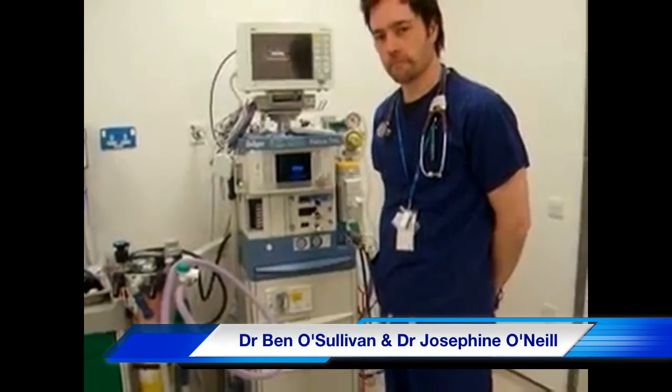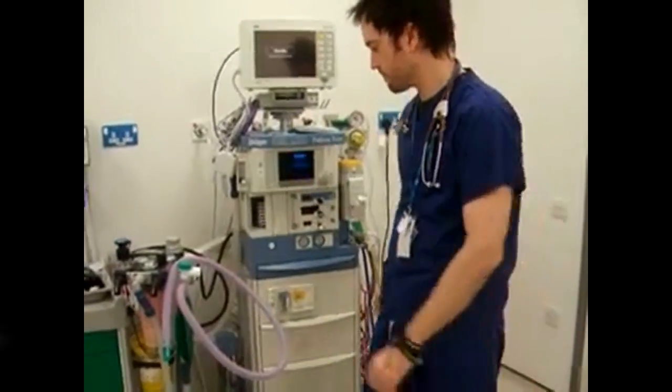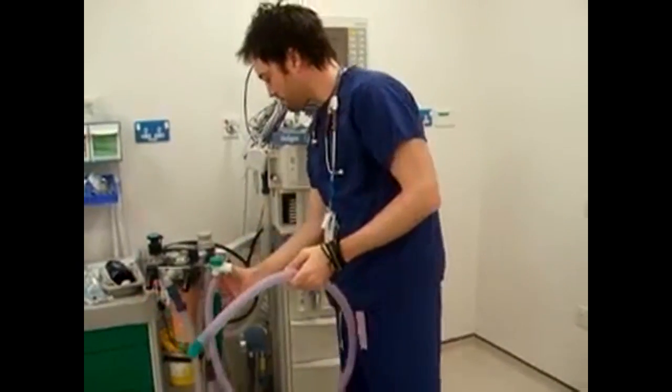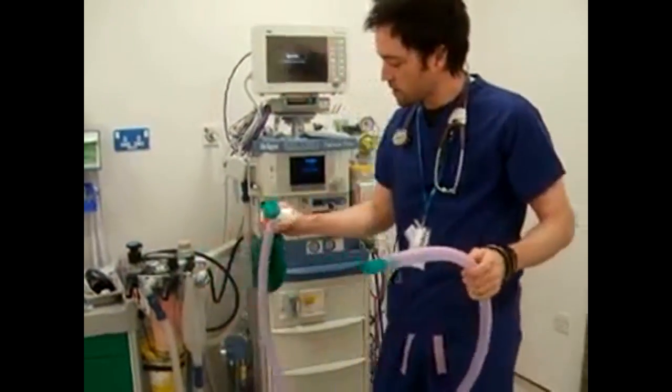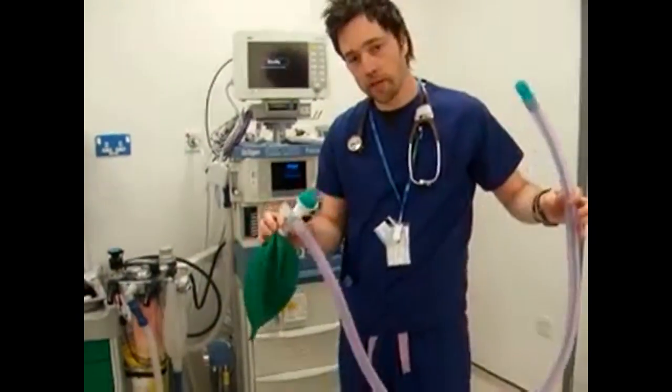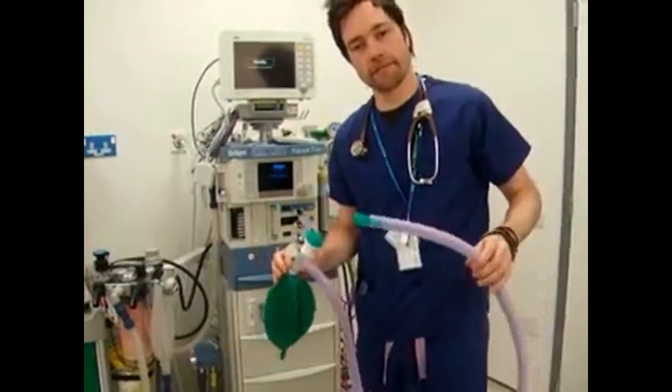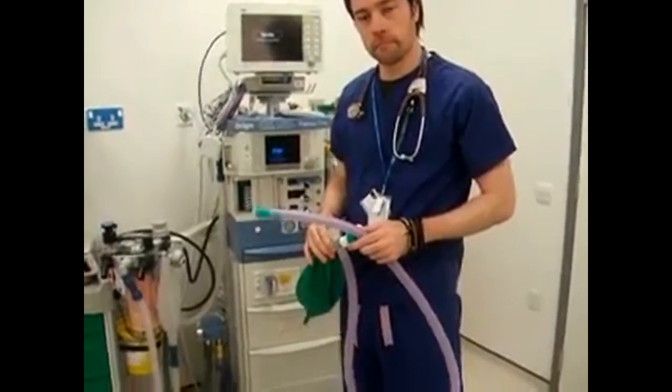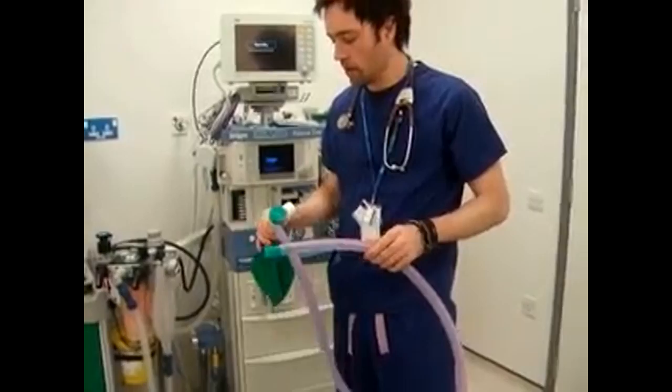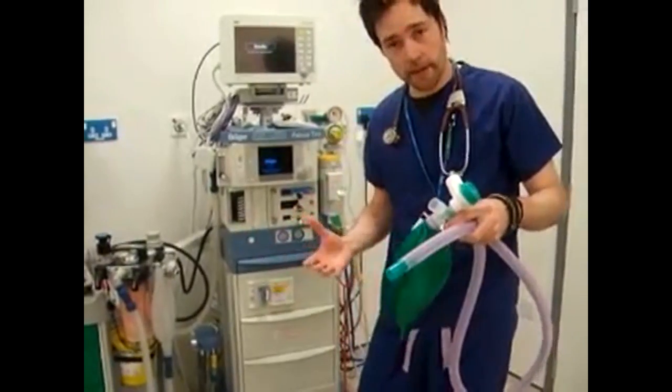Can you describe the breathing circuit connected to this anaesthetic machine? Okay. So this is a Bain circuit, which is a coaxial Mapleson D circuit. And can you show me how you would check this circuit? Okay, firstly I'd visually inspect it.